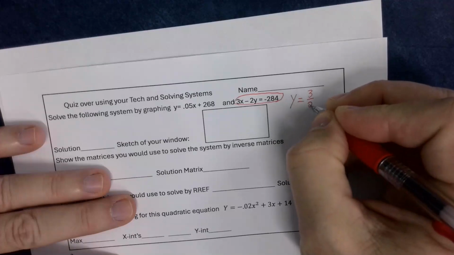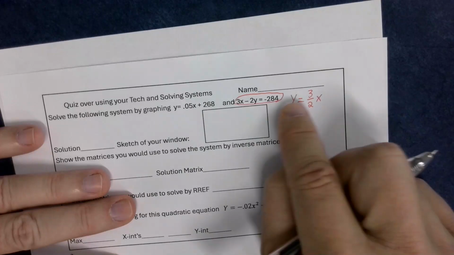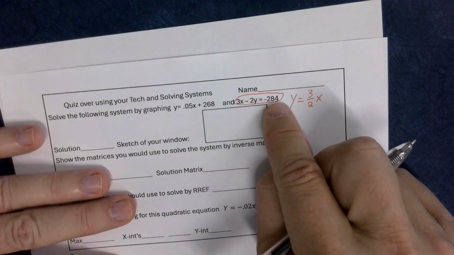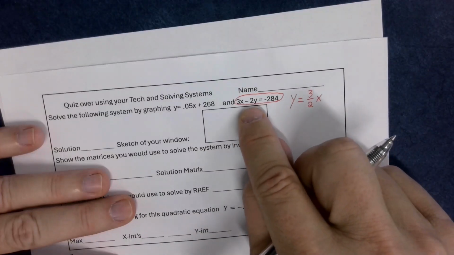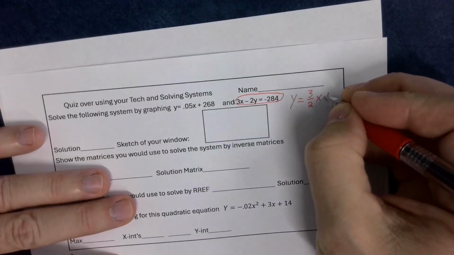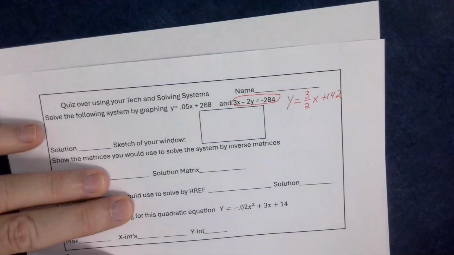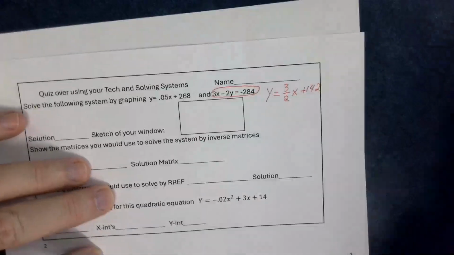So I get y equals 3 halves x, and then the y-intercept is whatever c right here is divided by that b. So negative 284 divided by negative 2 is positive 142. So plus 142. I'm going to take this equation and enter it into my calculator.